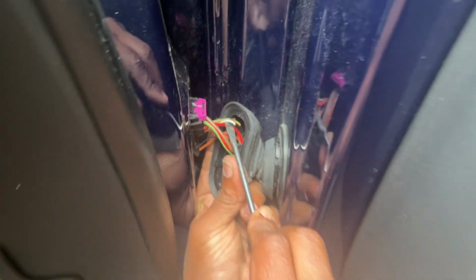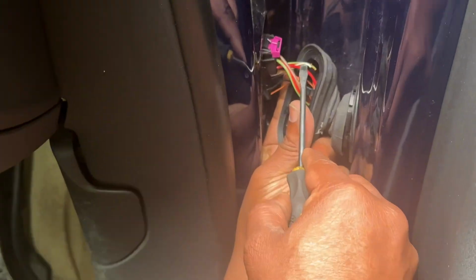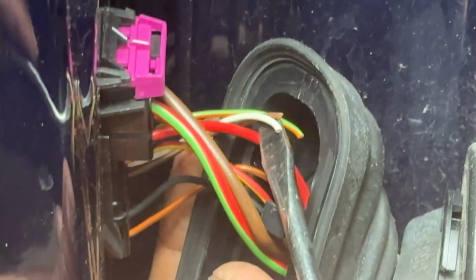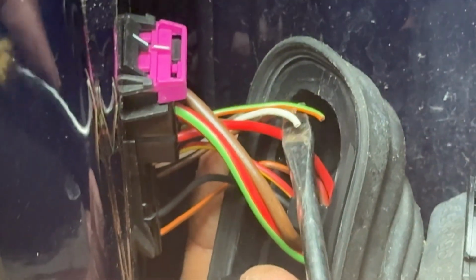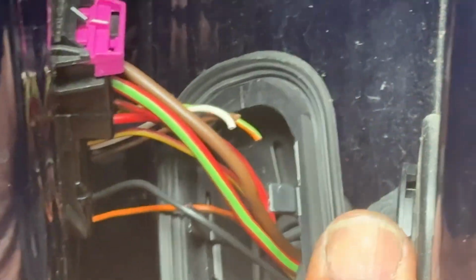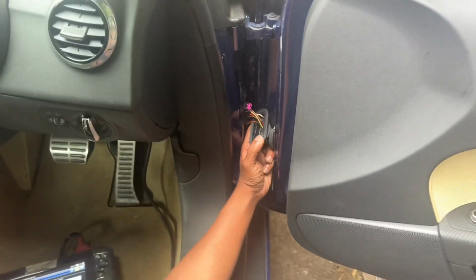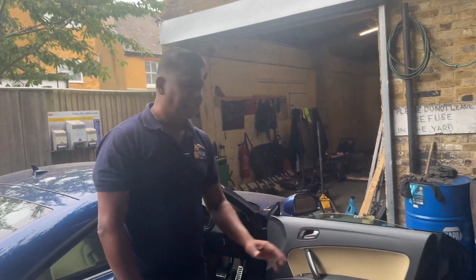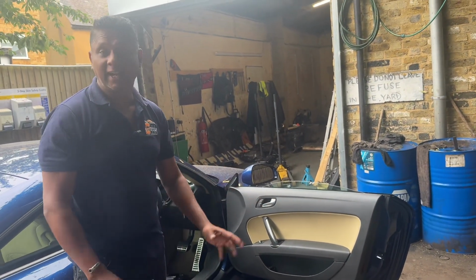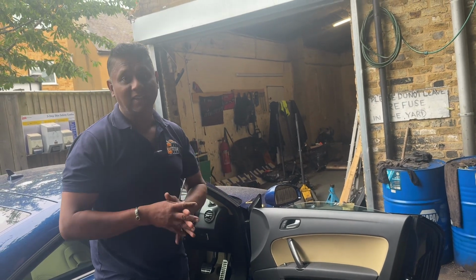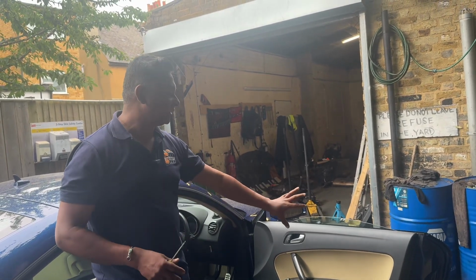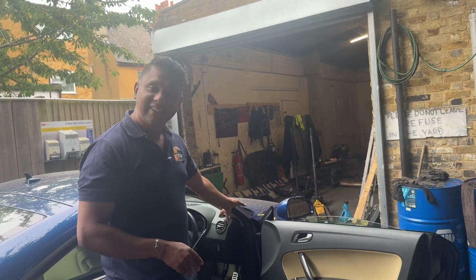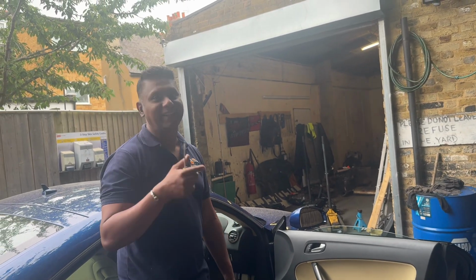Wow. Can you see? One, two, three. Three wires broken. Right. So I used my experience. Normally, many garages need to open this panel and spend time and time and time to find out the problem. But I bypassed this unit and used my experience and went straight to the spot.